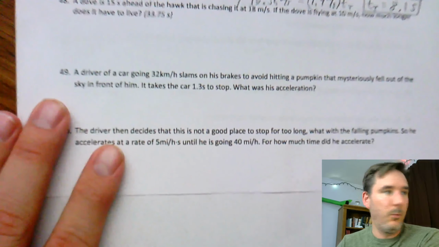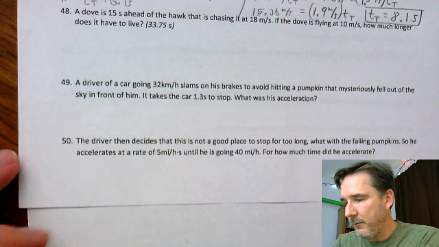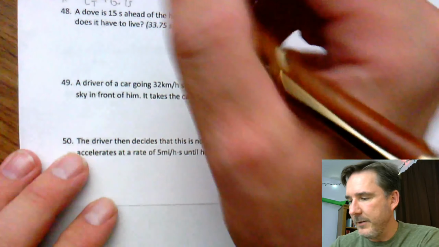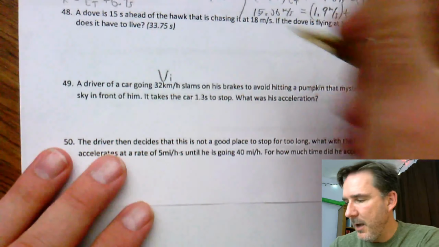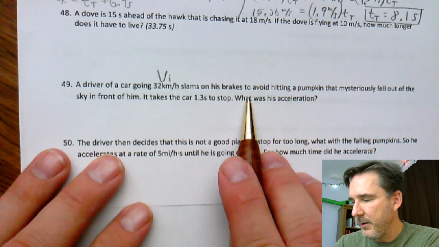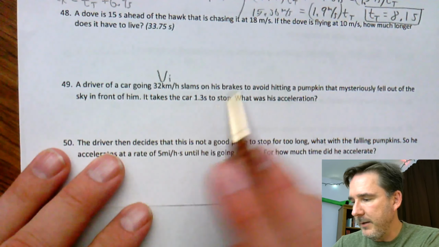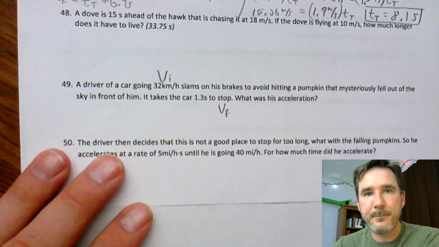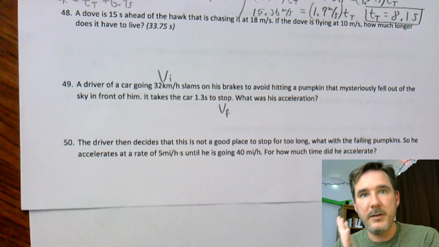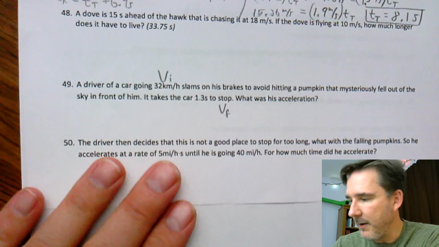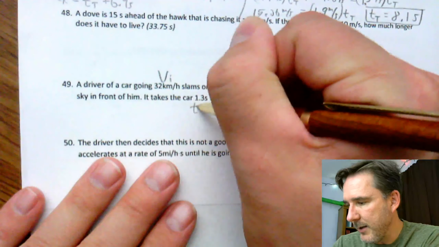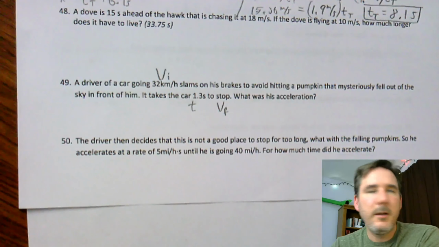And 50 and a whole bunch of the other ones where it gives you an initial velocity, and they slam on their brakes, and it tells you that they stop. So you have a VI and a VF. Gravity has nothing to do with it. It's just VI, VF. It tells you a time. Oh, there it is. So here's your time, 1.3 seconds.